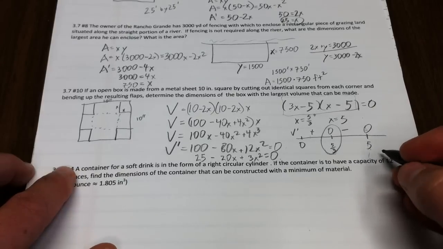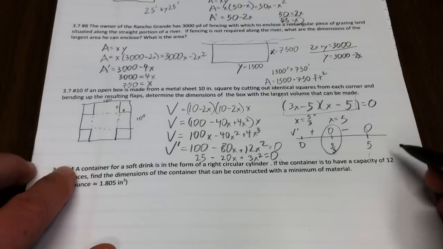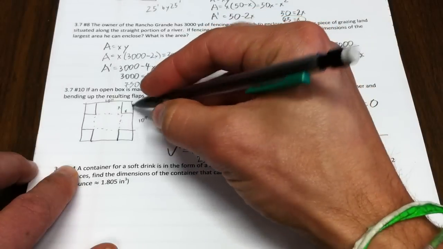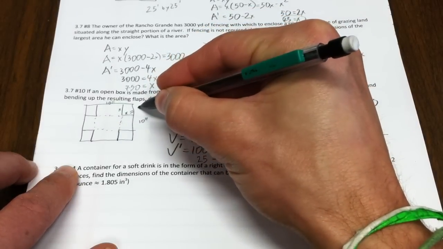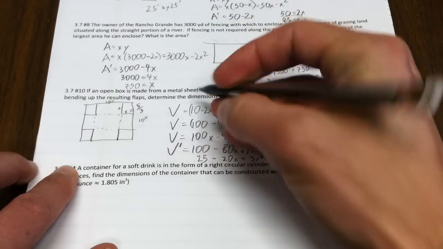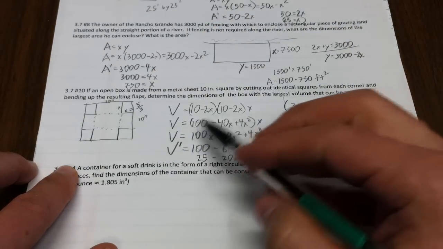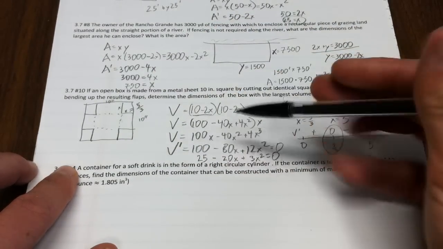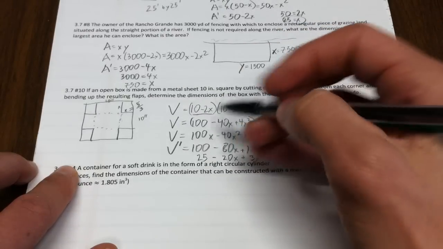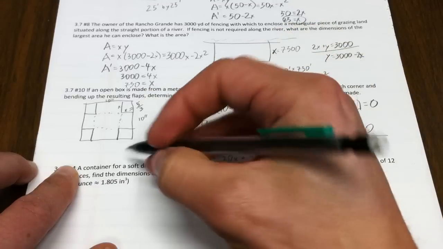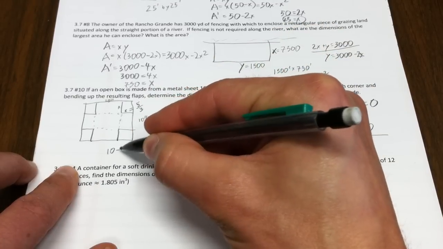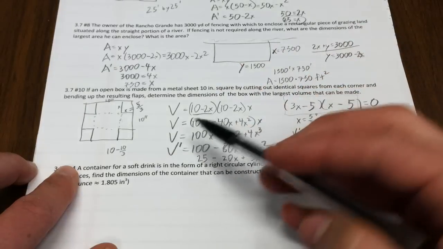So the question says the dimensions of the box. Well, let's see. I guess if x is equal to 5/3, and I need to calculate, well, what is this dimension? 10 minus 10/3. So let's see, 10 minus 10 thirds.